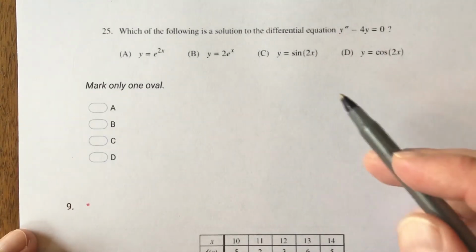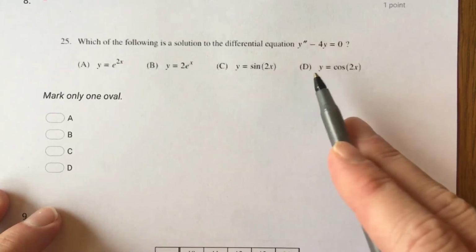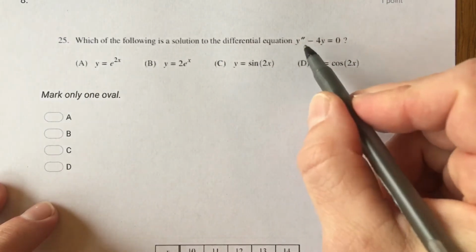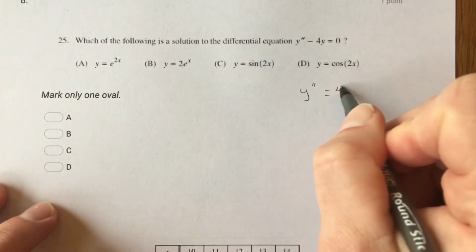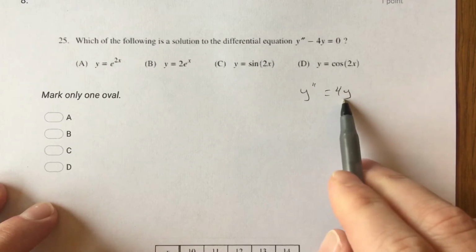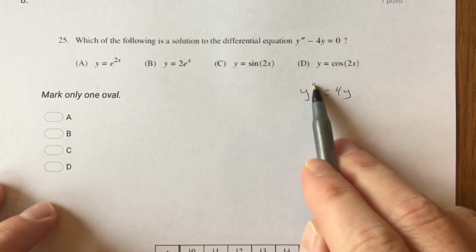Now, number 7 here gives us a differential equation. It says which of these would be the solution to that. I think the easiest thing to do here is just add this 4y over and understand what this is saying. It wants to know which of these functions, if you multiplied 4 by it, would give you its second derivative.